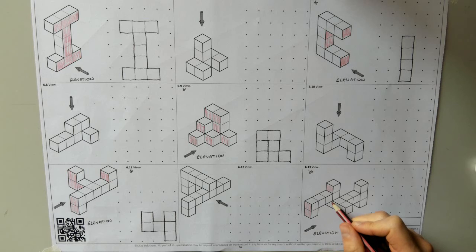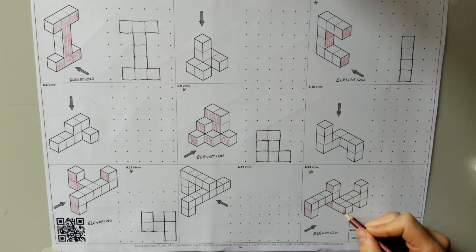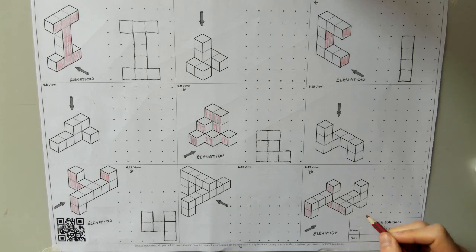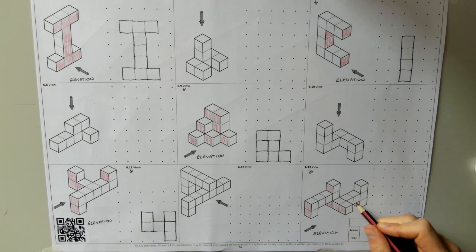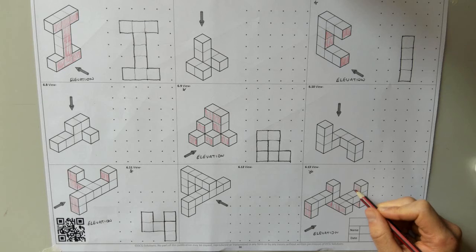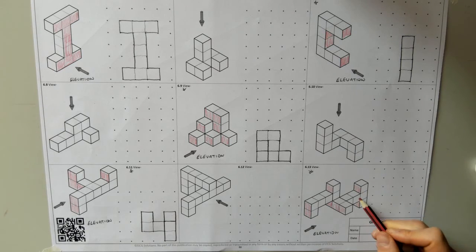And behind this, it's going to be 1 block there, and 2 more going across. And behind this one, it's going to be 3 more coming up. There's 1 more in between. So this is a tricky enough kind of one.